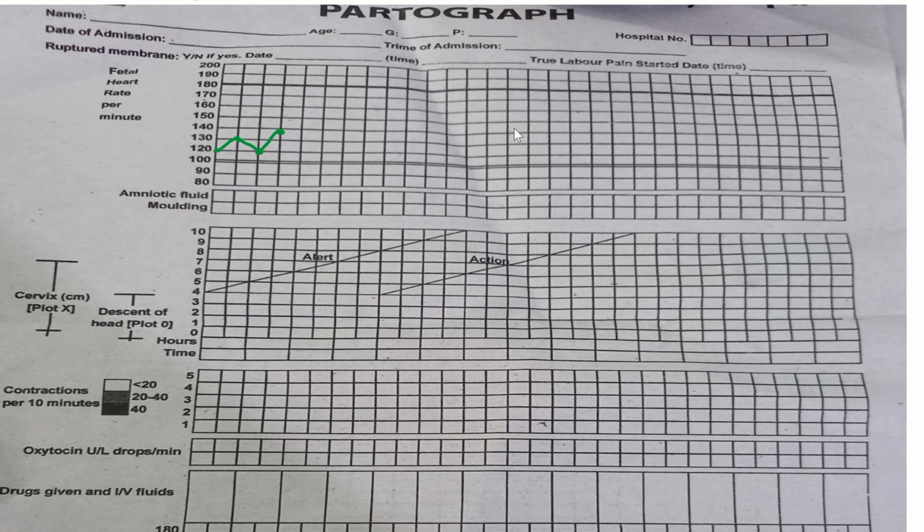So usually we start the partograph from the active phase of labor, when the cervix is already 4 centimeters dilated. From there we plot till the cervix is 10 centimeters dilated, because that interval is quite short, around 4 to 6 hours. That is why partograph plotting starts from the active phase of the first stage of labor.